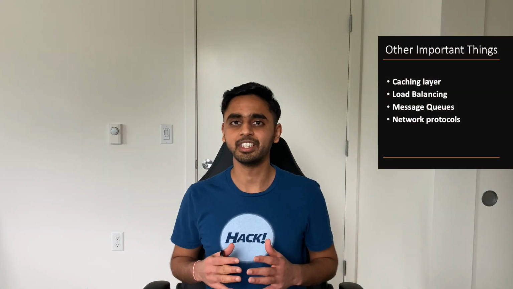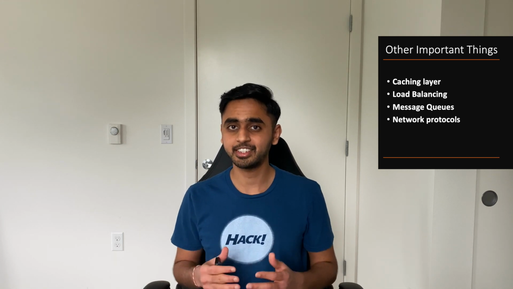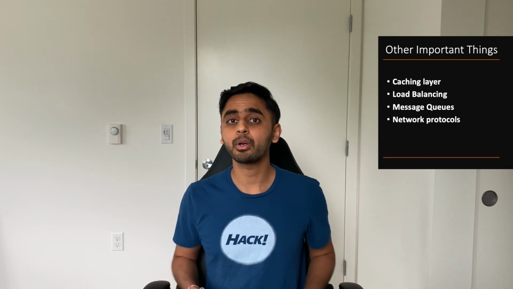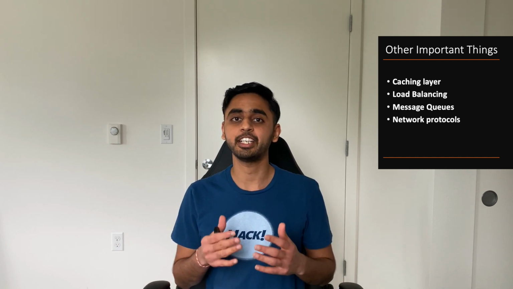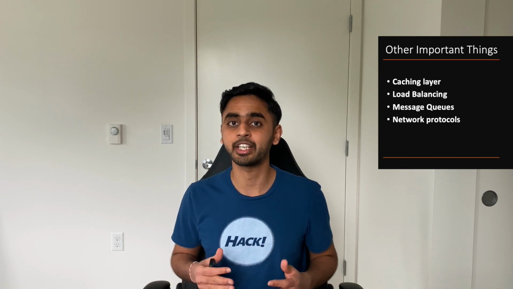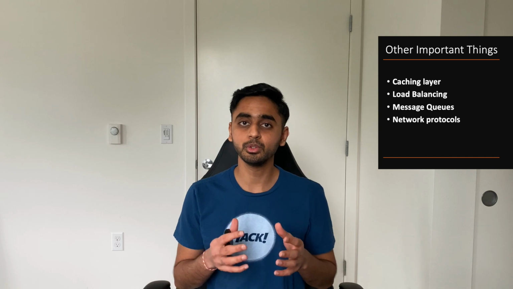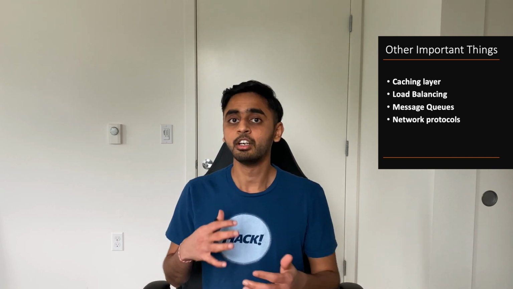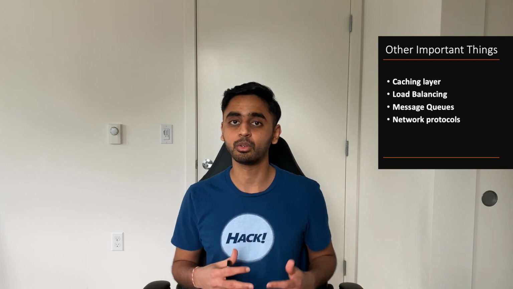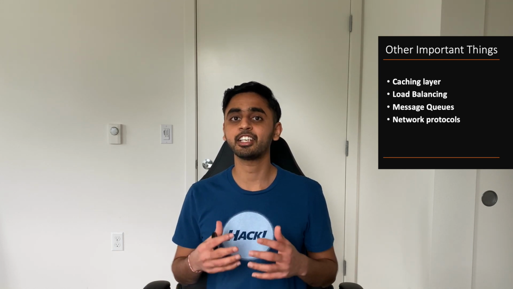There are a few more things your interviewer may want you to go in depth on. The first thing is caching. Are you going to use the cache or not? If you are going to use the cache, then which kind of strategy you are going to use, and where in your system you are going to use the caching. The second thing is load balancing. Are you going to use load balancers or not? Where you are going to use them, and which kind of strategy or scheduling algorithm you are going to use in your load balancers.